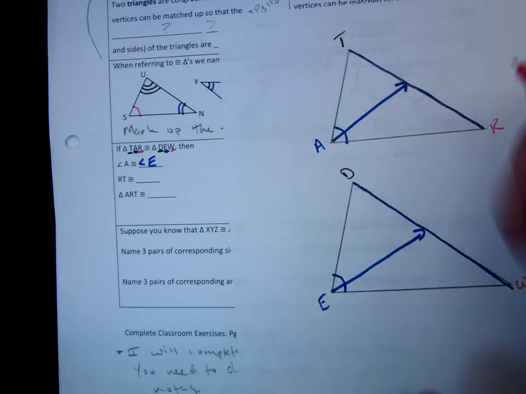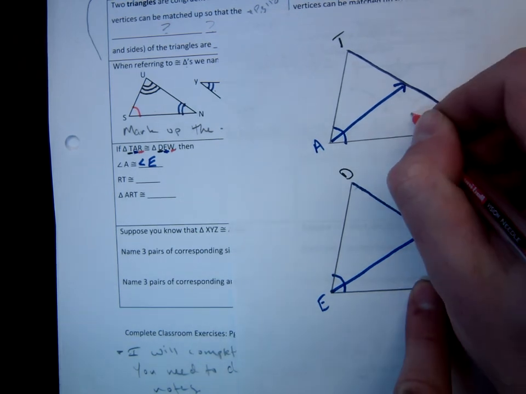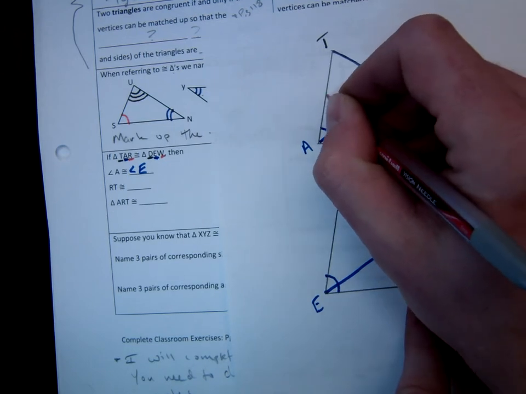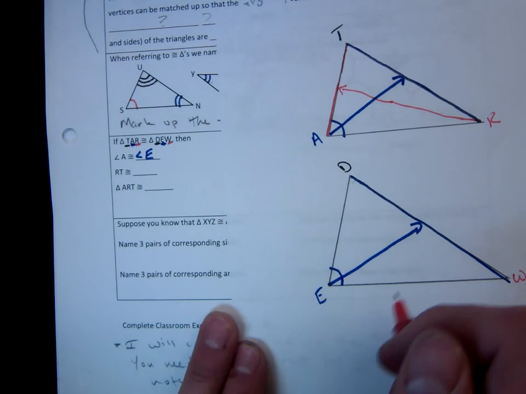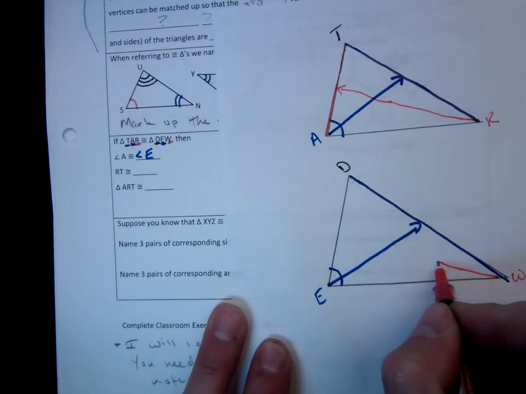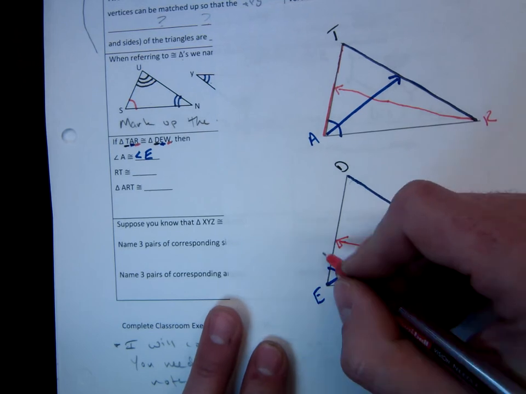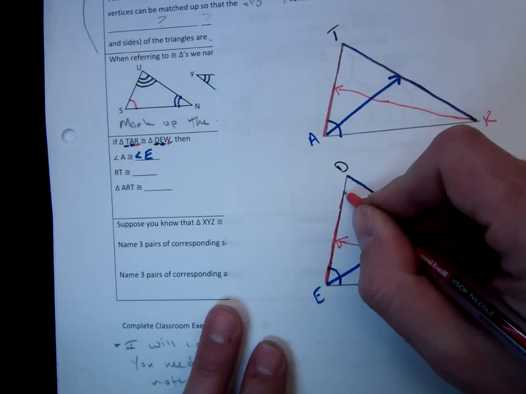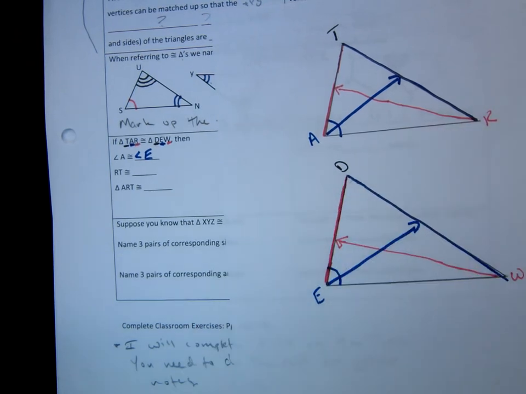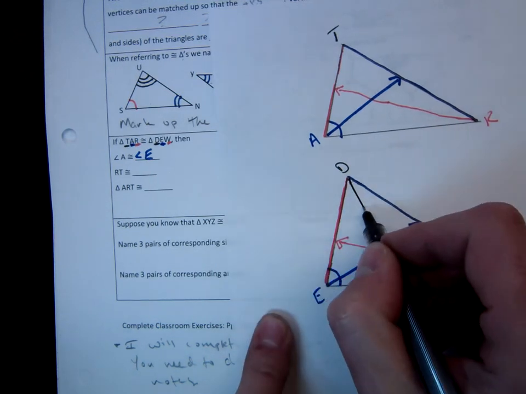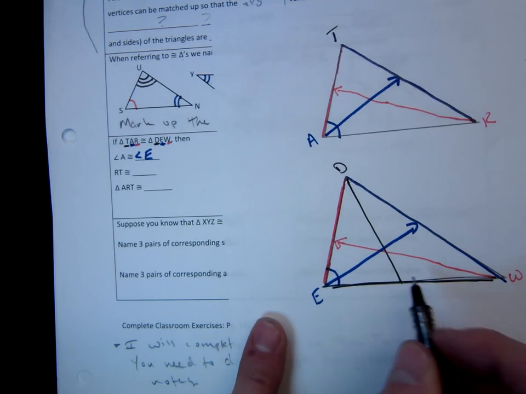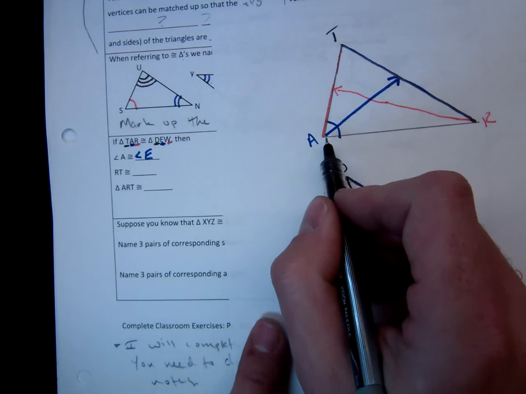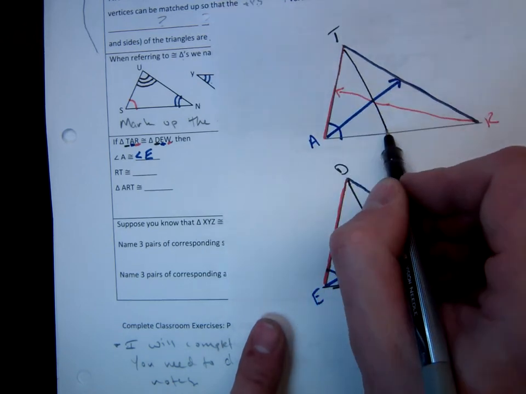So if I take R, I go opposite, so it's the only side that it's not touching. And that one's going to be related to TA. And if I take W, that one's related to the side that it's not touching, the one opposite, DE. And we can do that for our last side as well. D is related to EW. Okay, and T is related to AR.